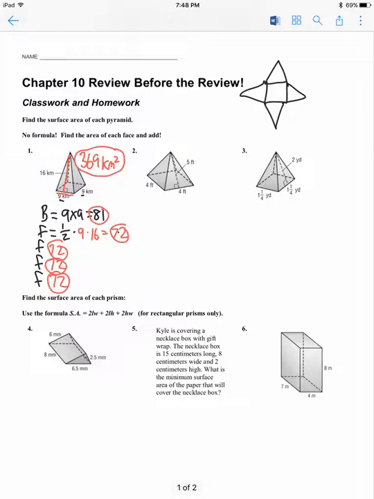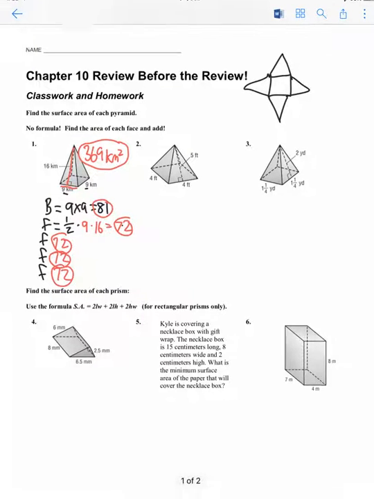Okay, so that's what you're going to have to do for number 2 and number 3. Hopefully you kind of got that one because I moved kind of quickly.